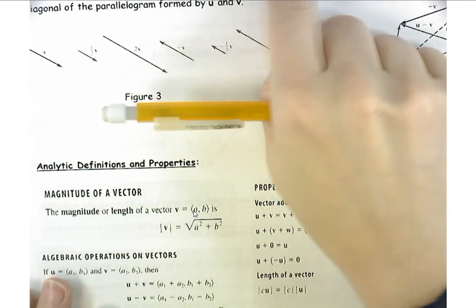Okay, so the next thing we're going to talk about is the multiplication of vectors, and the multiplication of vectors by a scalar. So if a is a real number and v is a vector, we can define a new vector a times v as follows.